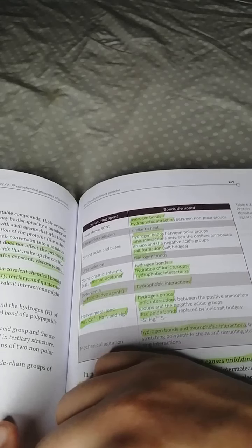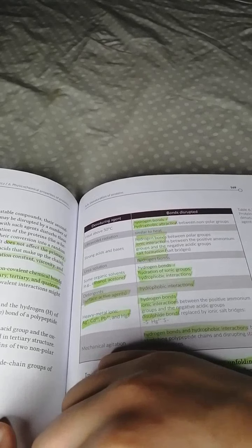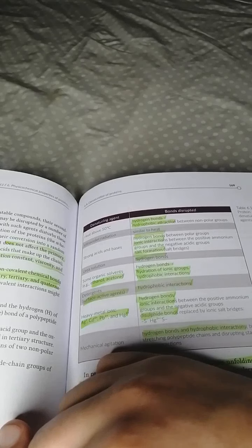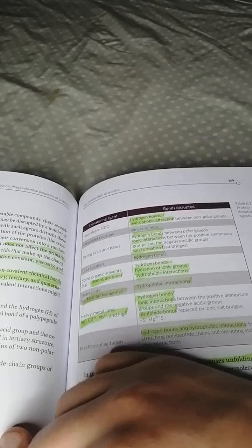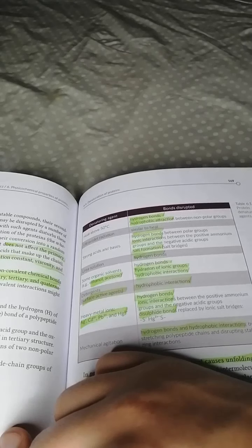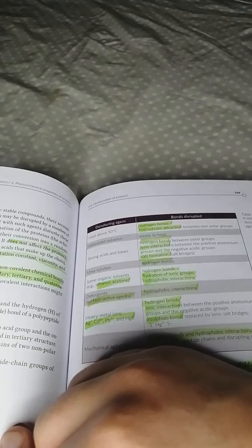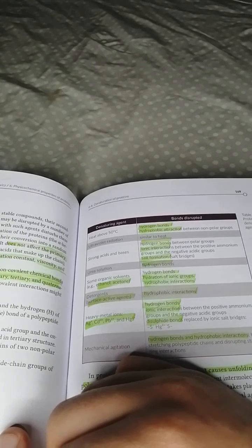Strong acids and bases interact with the hydrogen bonds, and they also saturate the ionic interactions. If you have a strong acid compared to the weak carboxylic acid of the amino group, you're going to see that it sort of substitutes this bond and forms another bond of its own. Urea as well disrupts hydrogen bonds. Organic solvents like ethanol also saturate the hydrogen bonds and affect hydrophobic interactions.